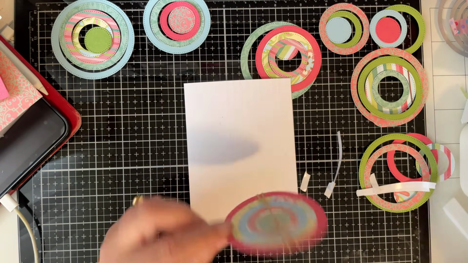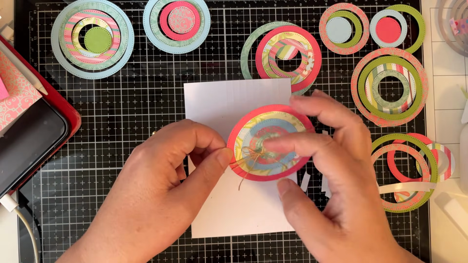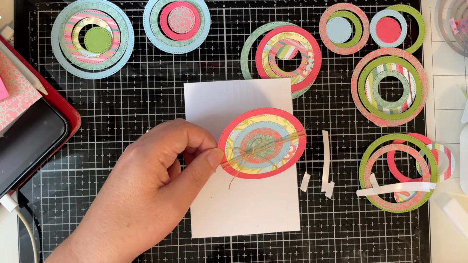I'll have a look and see if I've got any round sentiments. All right. So I'm going to put that one on. Ooh, got a glob of glue through there. I'll take that out.